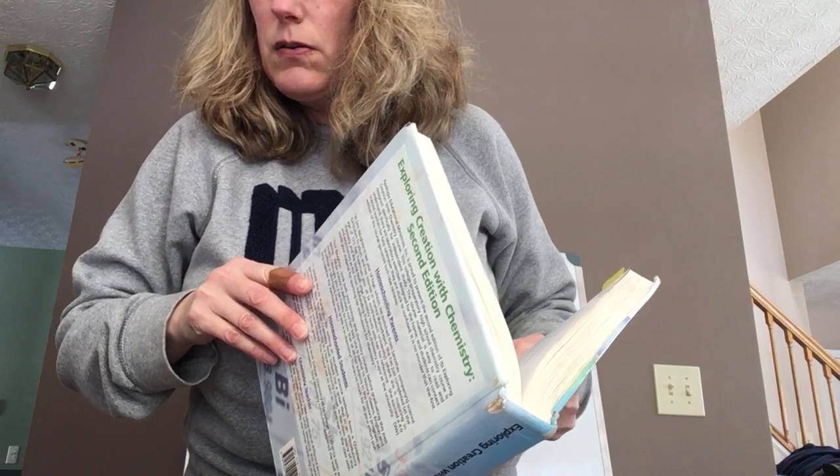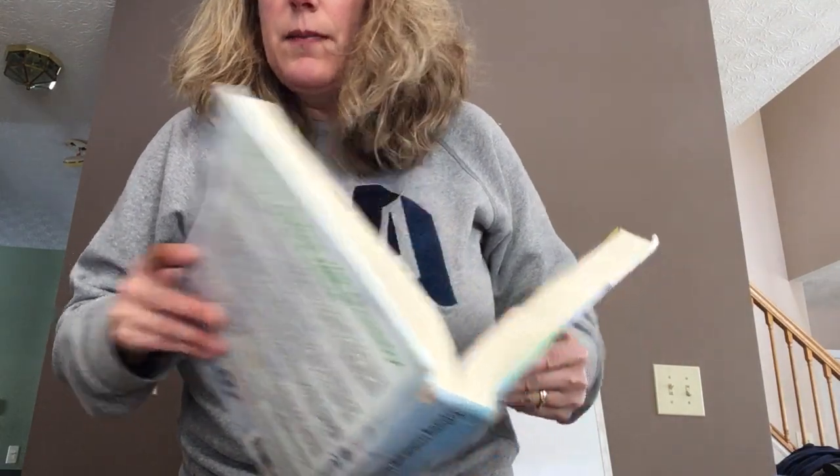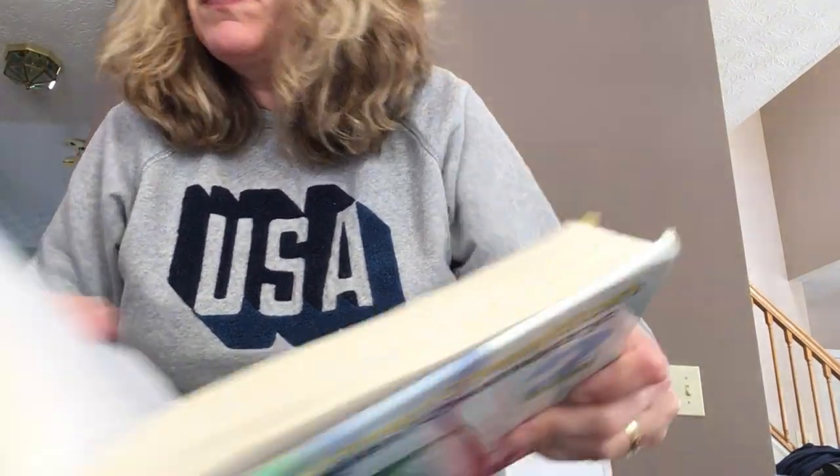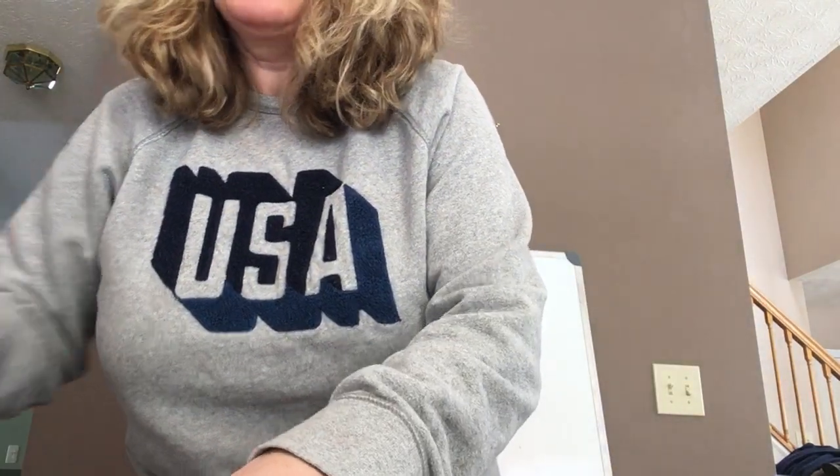So we should clarify, last week we did solubility. So remember, when you're mixing a solute, your solute can be a solid or a gas. A solute is what you mix into your solvent.